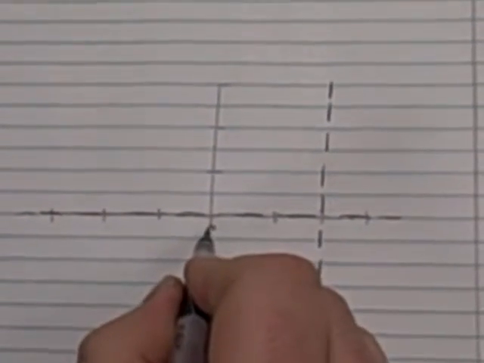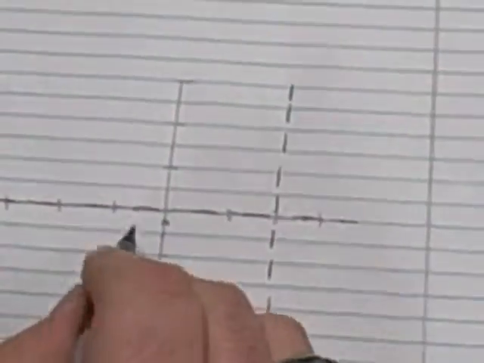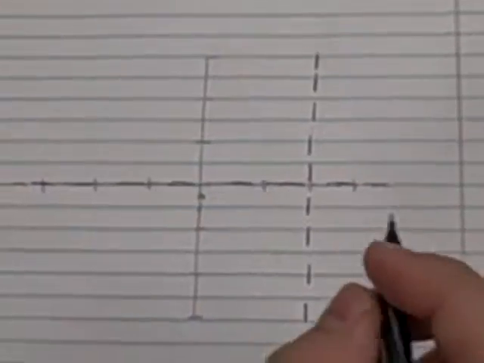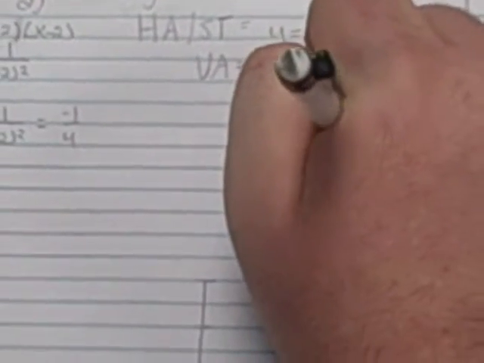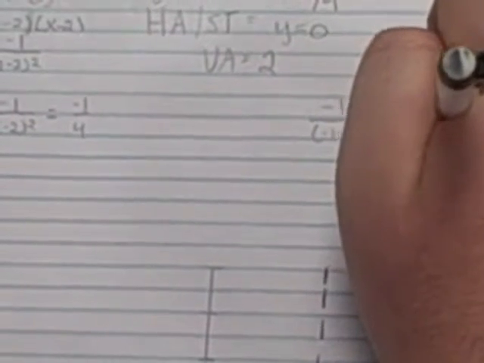Okay, so there we have most of our graph, and we don't really know which way it's going to go, so we're just going to try a random number in our equation, and we chose to try -1 first. So that would be -1 over (-1 - 2) squared, which would equal -1 over (-3) squared, which would be -1 over 9. So it's negative, so it's going to start down here, like so.